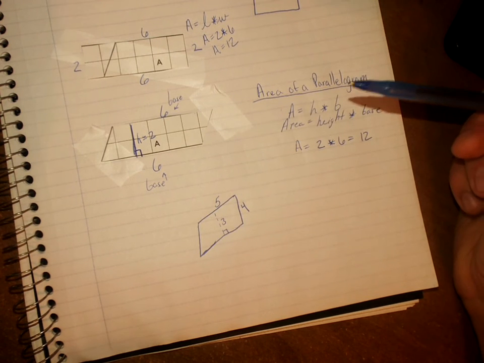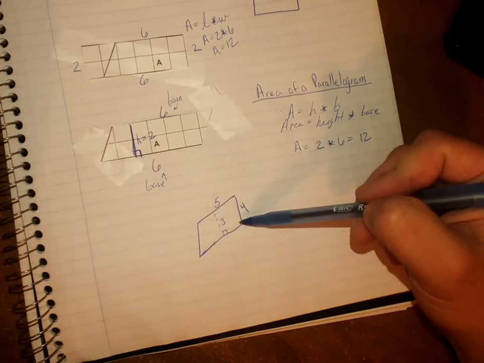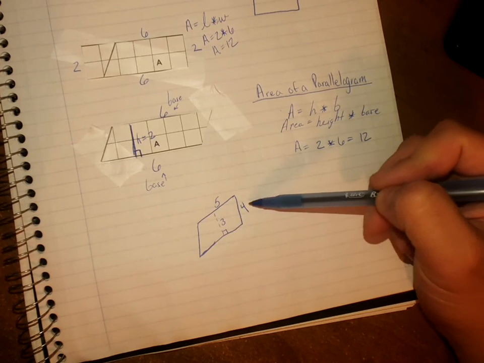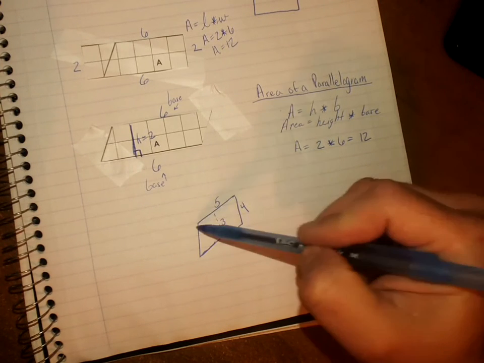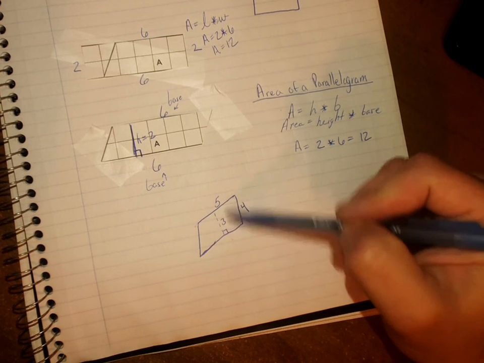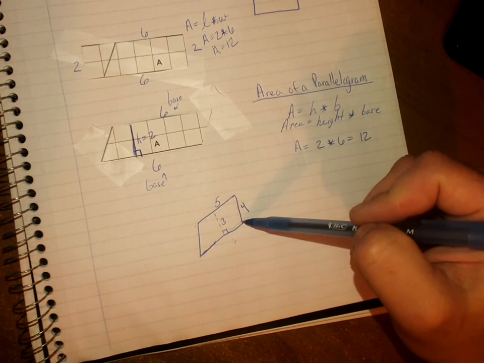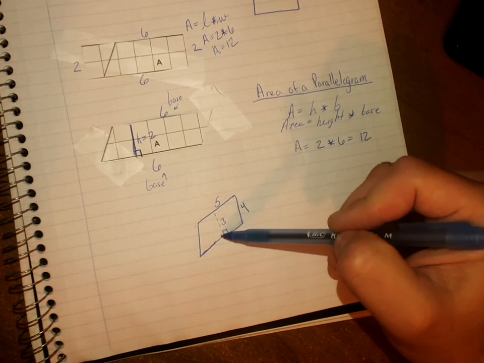So you see 3 different numbers here, and there's an extra number. We don't need one. The slanted side is 4. The base is 5. This side would be 5 too. And the height you see here is 3.